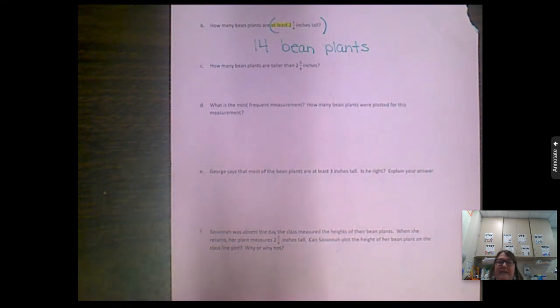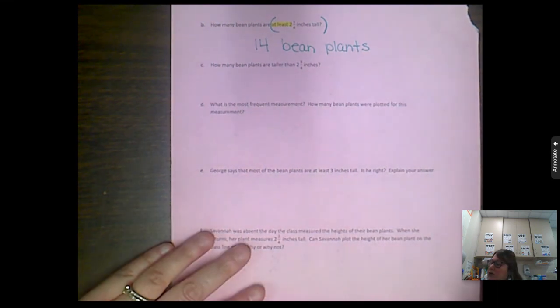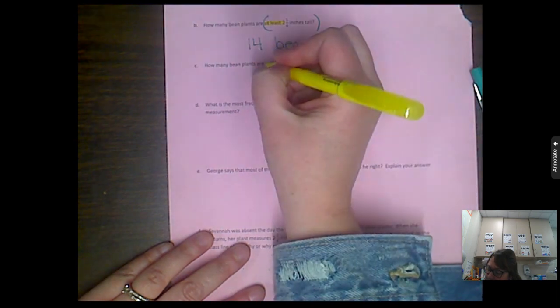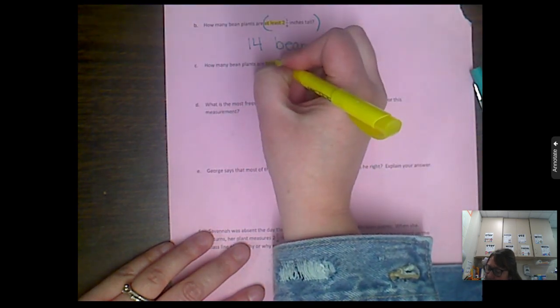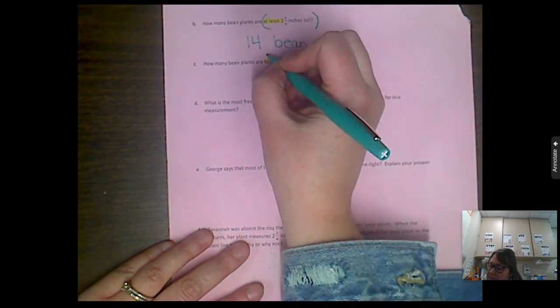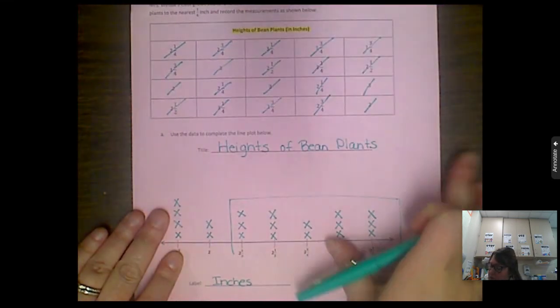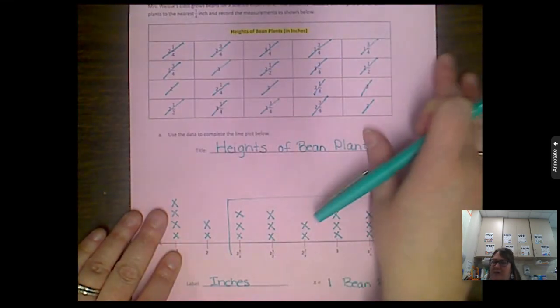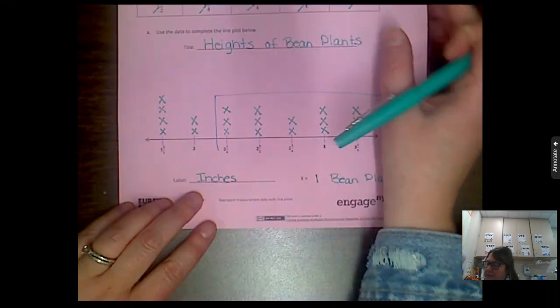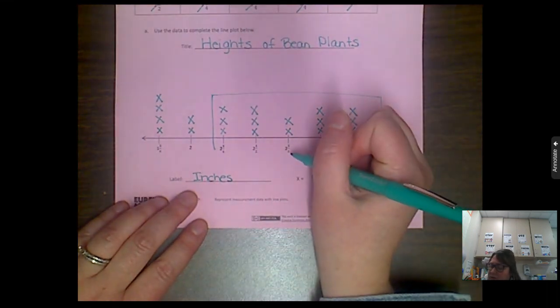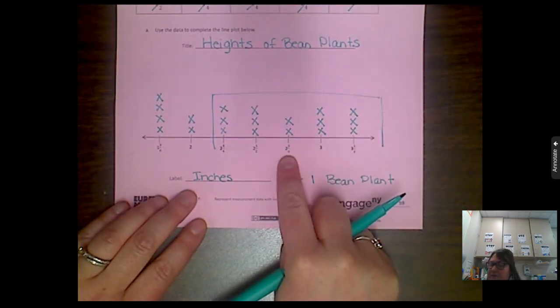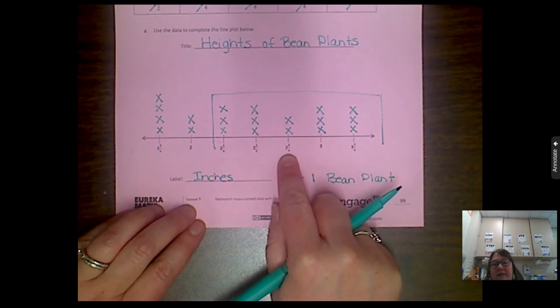Okay. C says, how many plants are taller than 2 3/4 inches? I'm going to highlight that. So 2 3/4 is what I'm looking at. I definitely want to look down here because it's all mixed up. So here's 2 3/4, and I want to know how many bean plants are taller than 2 3/4.